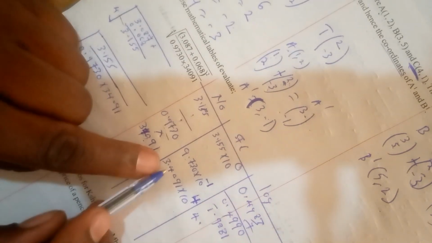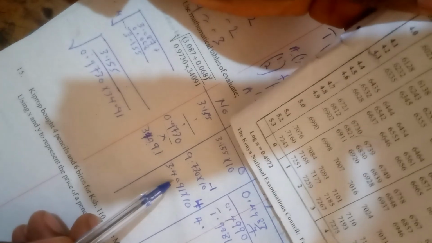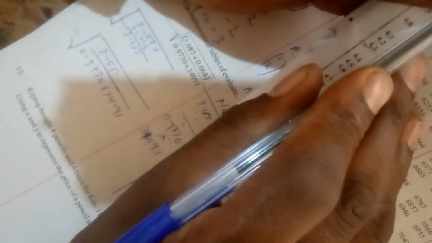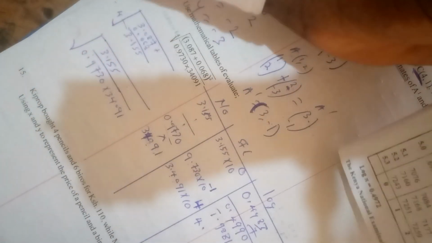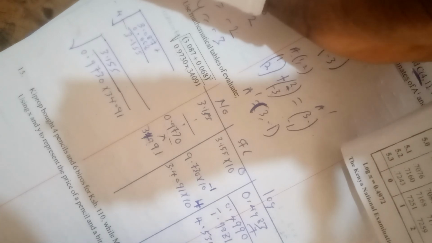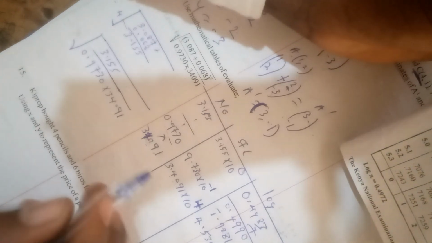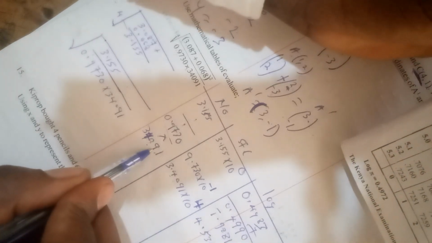And then you read the logarithm of 3.40. 3.40 is 3.40 up here. I'm seeing 5350, 5315, and then you move to 9.